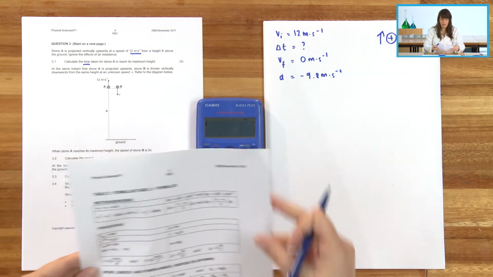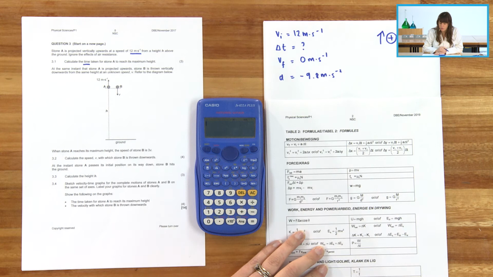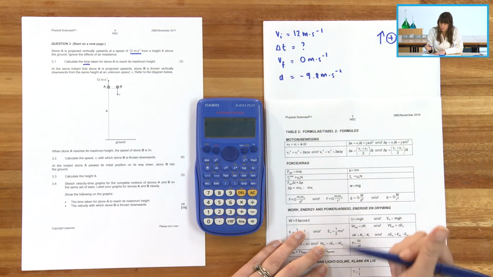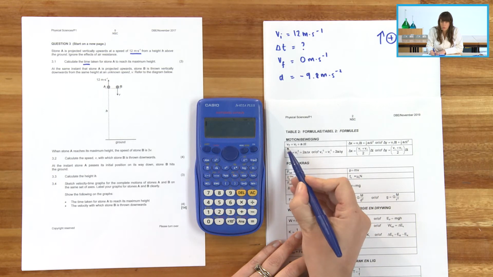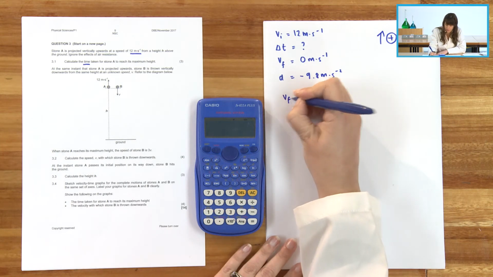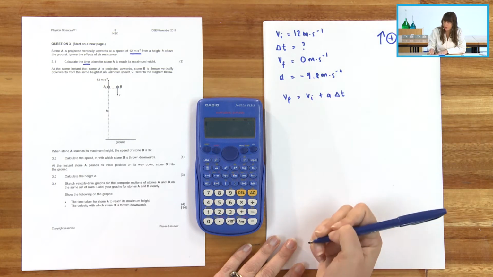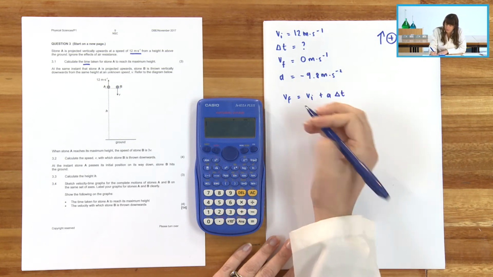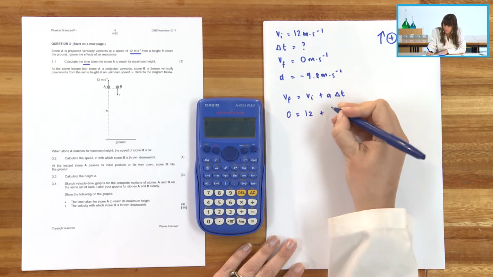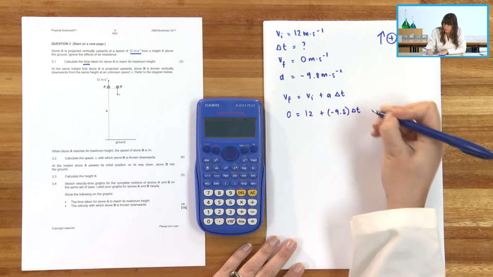we can go to our data sheet and have a look at which of our equations is going to suit. We are looking for one that doesn't have delta x. That's the one that we're missing. So here we can see this first equation suits us, so that's what we're going to use. Vf is equal to Vi plus a delta t. We substitute in the values we have. Vf is 0, Vi is 12, plus a is negative 9.8 delta t.